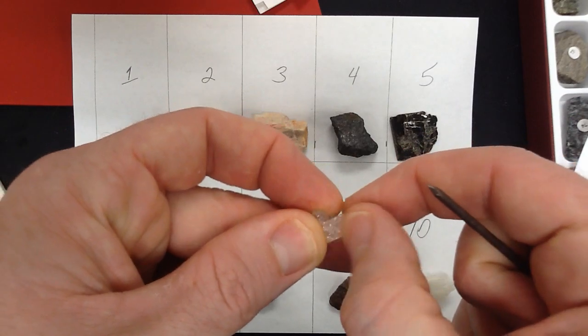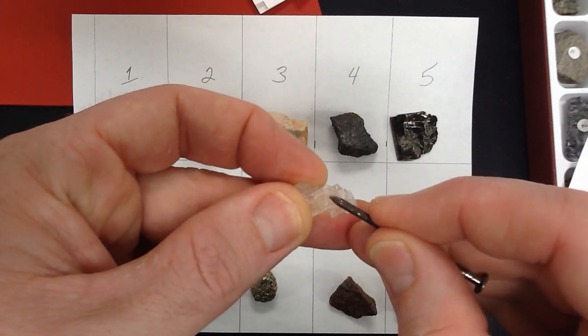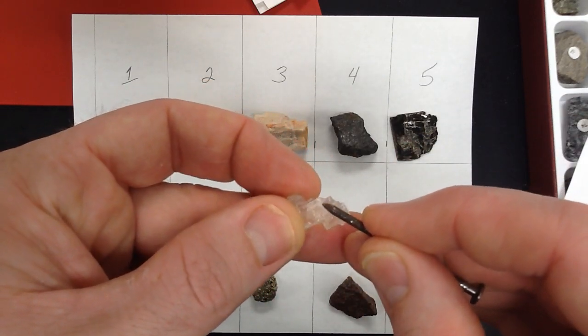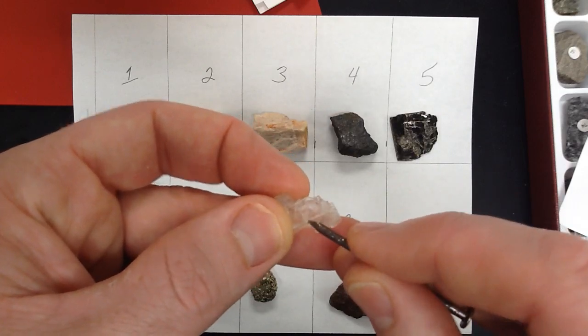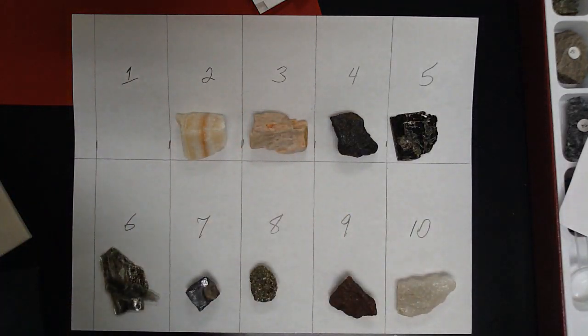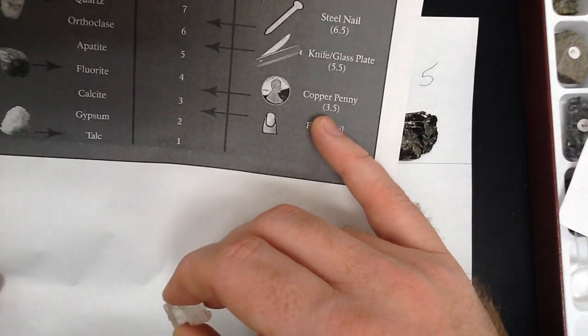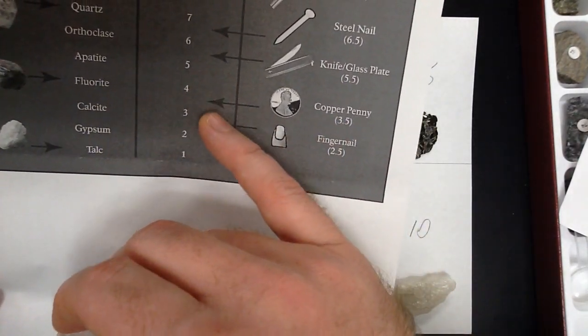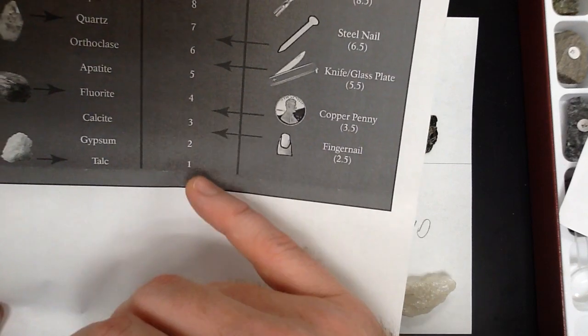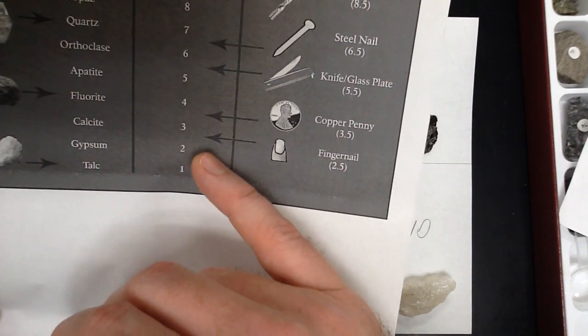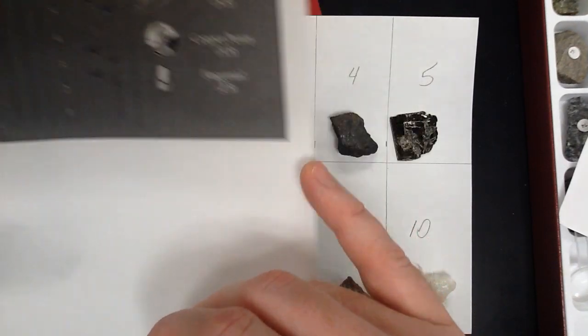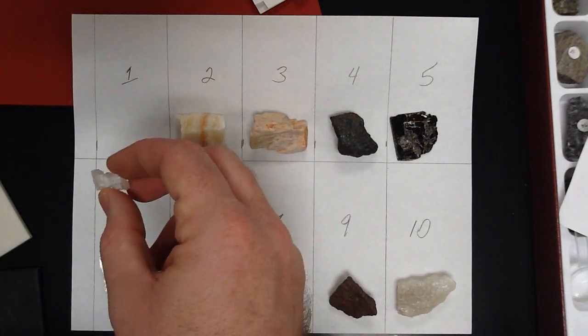And when I try to rub it away, the scratch still remains. It's kind of a light scratch, but it is a scratch. And so this mineral should be softer than 3.5 on your hardness scale. I don't know where it is below 3.5, but it should be softer than 3.5 on your hardness scale.